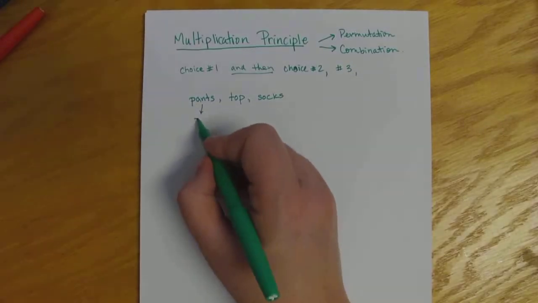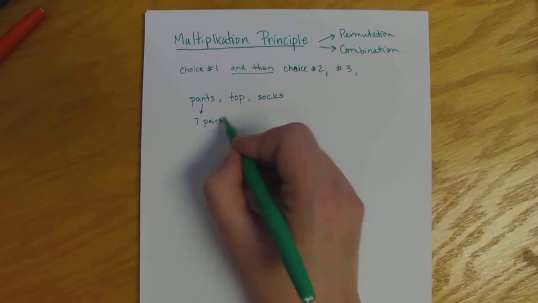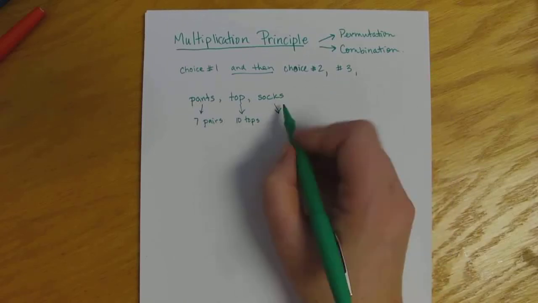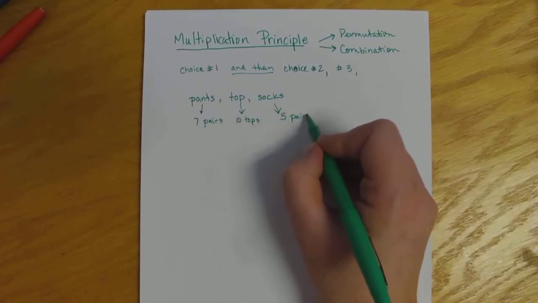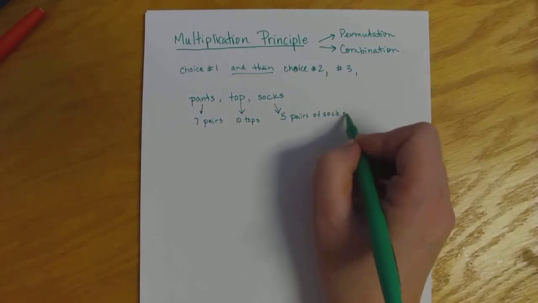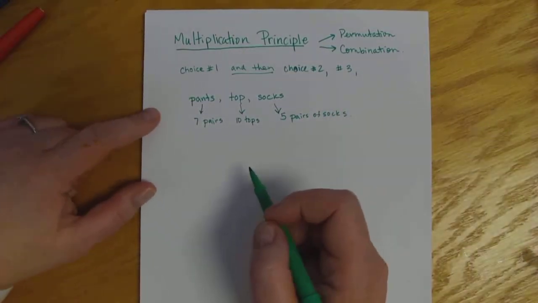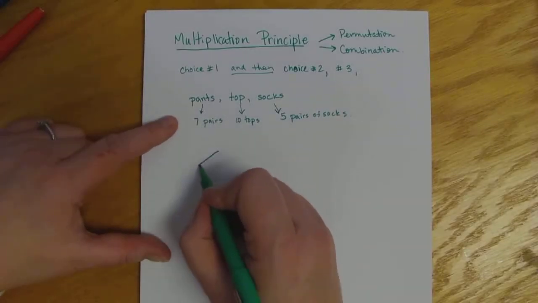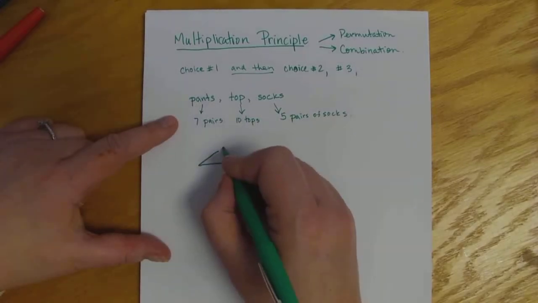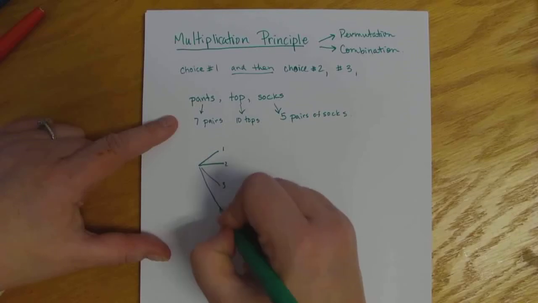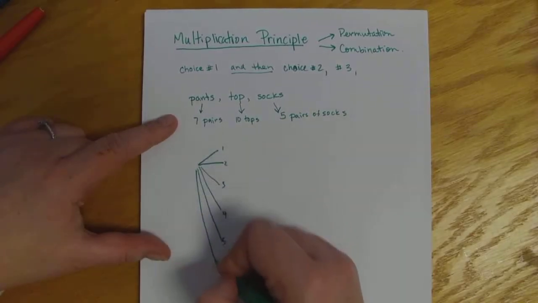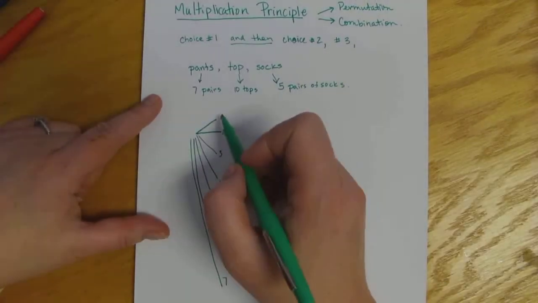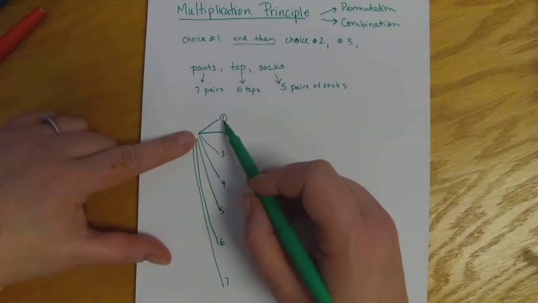Suppose we had 7 pairs of pants to choose from, and 10 tops, and 5 pairs of socks. So your first choice is 7, so we're choosing 7, and I'm not going to draw all of this out, but suppose this is your first pair, your second pair, your third pair, your fourth pair, fifth. I can't draw it all out because I chose a really big number here, 7. So your 7 choices.